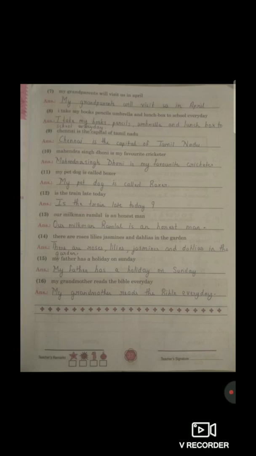Now come to the ninth one. Chennai is the capital of Tamil Nadu. Students, the very first word Chennai is a proper noun, and here the C is written small, so we have to write it in a capital letter. Students, as you know, Tamil Nadu is a proper noun. So here T is written small, we have to write it in a capital letter. In Nadu, N is written small, we have to write it in a capital letter. And in the last we have to put a full stop.